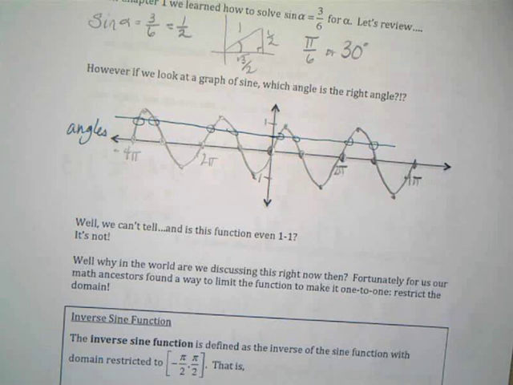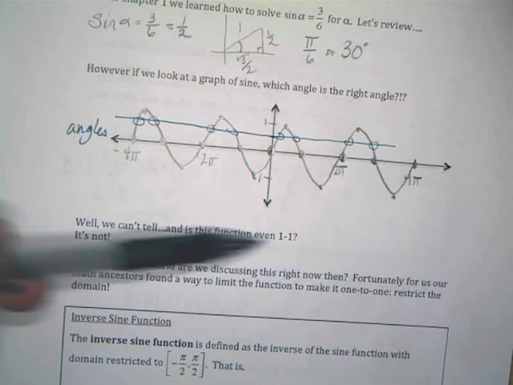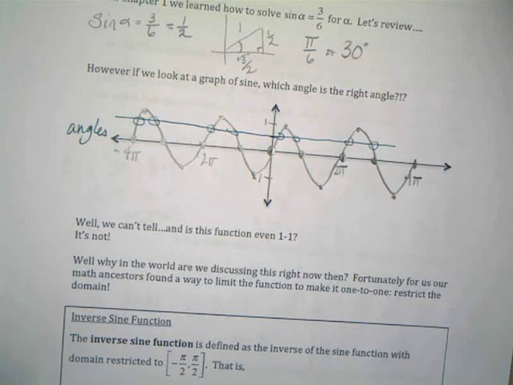So how do we know which one's the right angle? Well, we don't, unless they give us a little more specifics. But here's the other problem. This function is not even 1-to-1. It will not pass the horizontal line test, which means it technically does not have an inverse. Well, why are we talking about this then? Why do we even have a whole chapter dedicated to inverses?